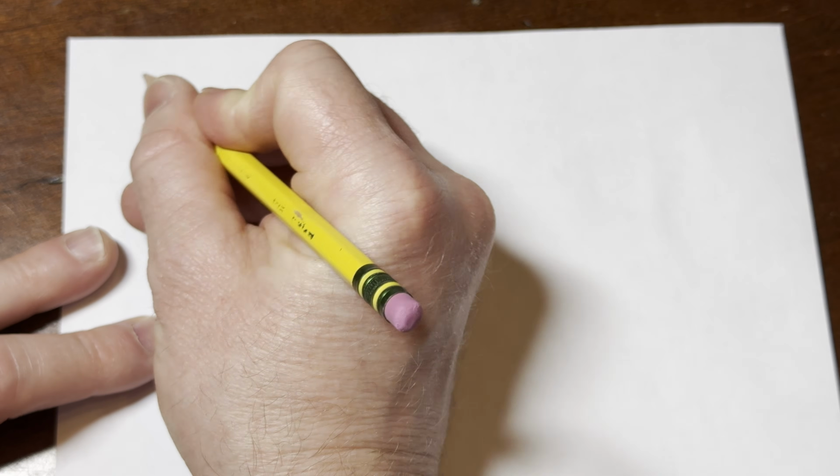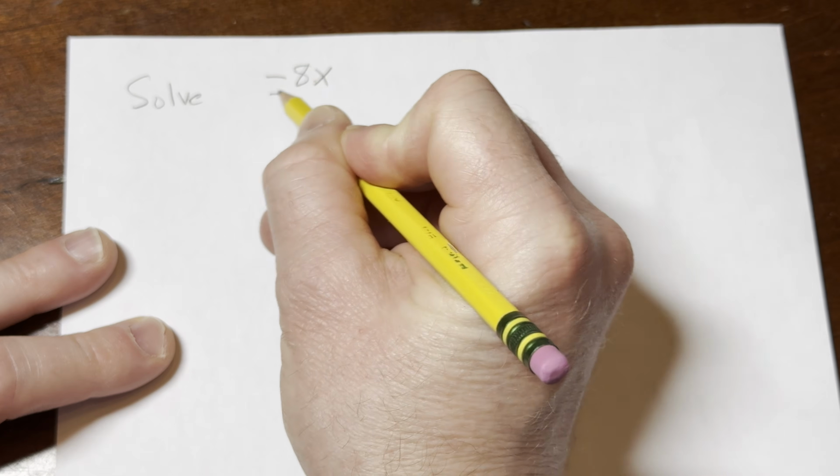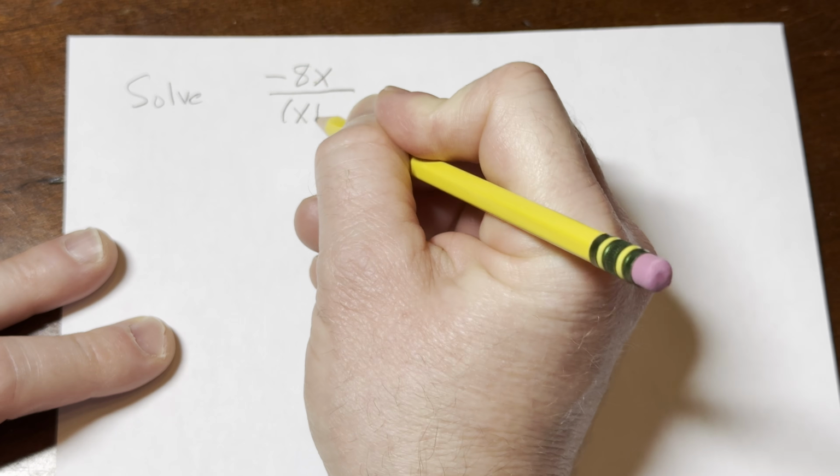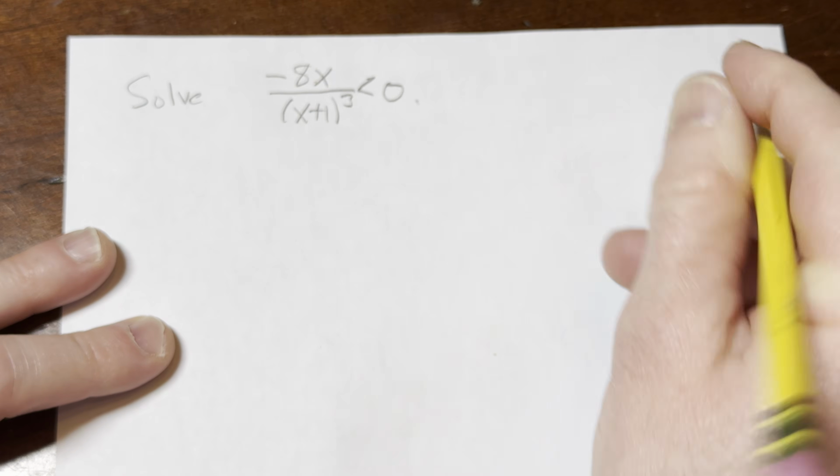Hi, in this video we are going to solve a rational inequality. Let's go ahead and work through it very carefully. The question is to solve, and the inequality is negative 8x over (x plus 1) cubed, and that's less than 0. Okay, we have to solve this.